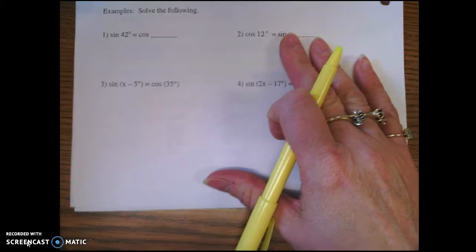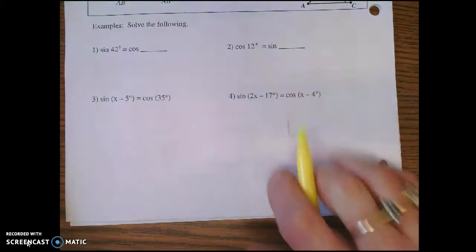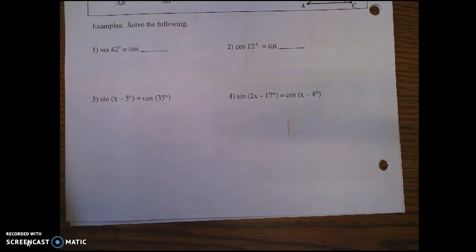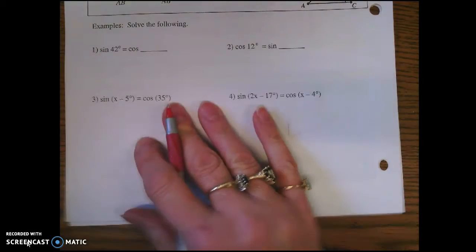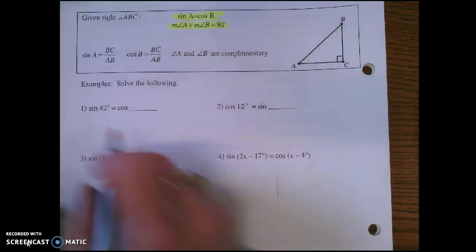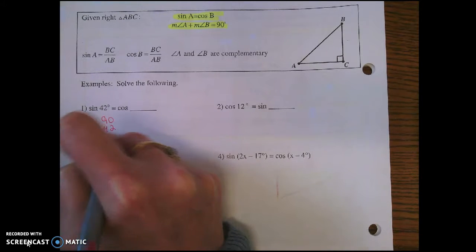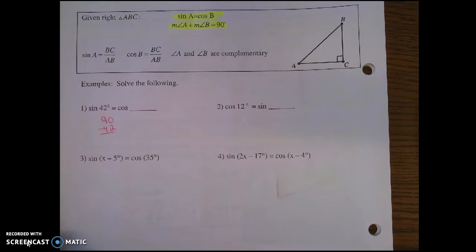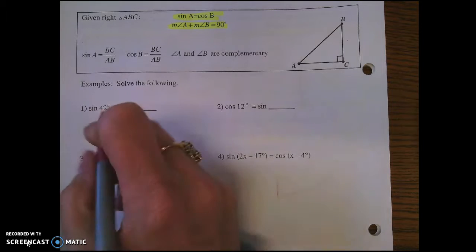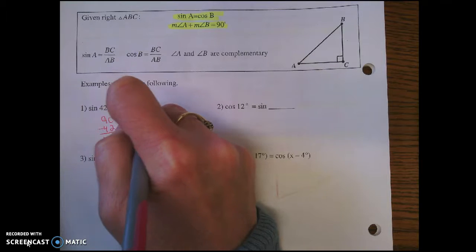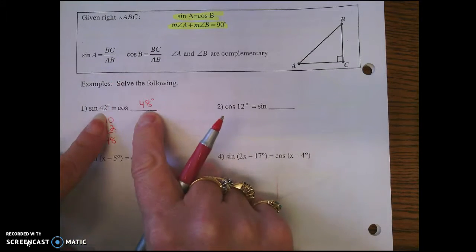So these examples are always on the region. It says solve the following. The sine of 42 equals the cosine of, well, you need to remember that these angles have to add up to 90. So we're going to take 90 and subtract 42, and you get 48. These angles have to add up to 90.